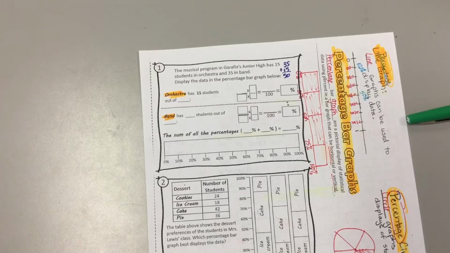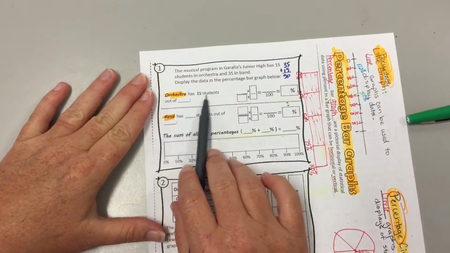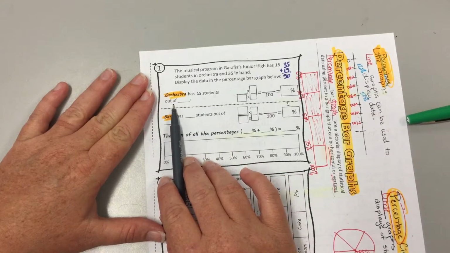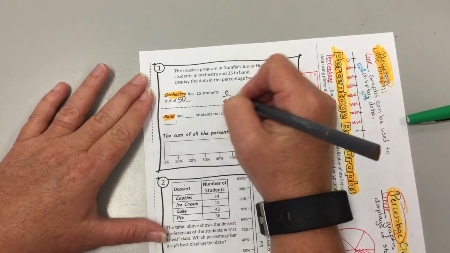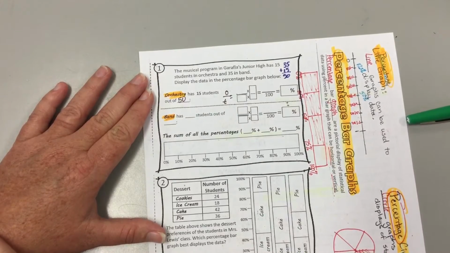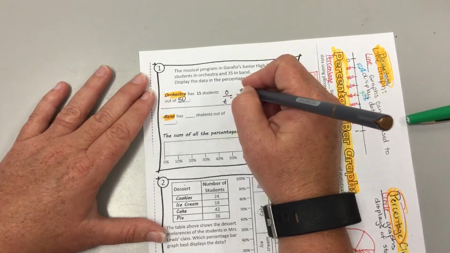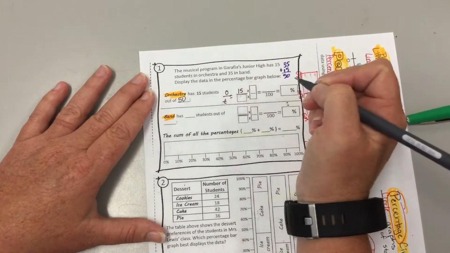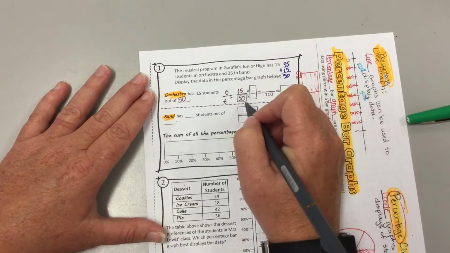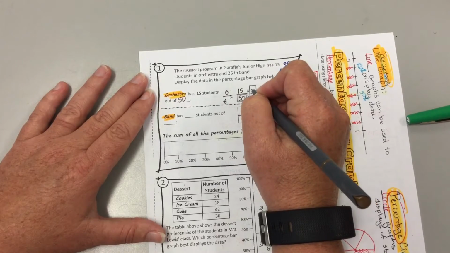All right, I got to change that color. That one's faint. So if the orchestra has 15 students out of how many? 50. So we're going to set up a proportion. Orchestra over total, and doing my labels will help me tremendously. How many were in orchestra? 15. How many total? 50. What am I doing to 50 to get to 100? Whatever I do to the bottom, I do to the top.